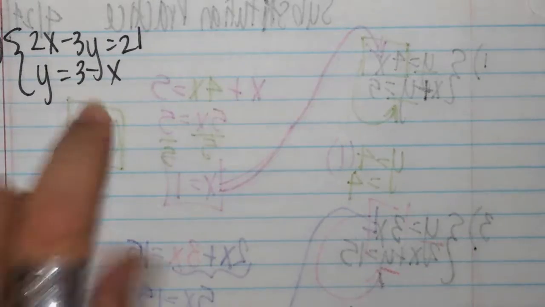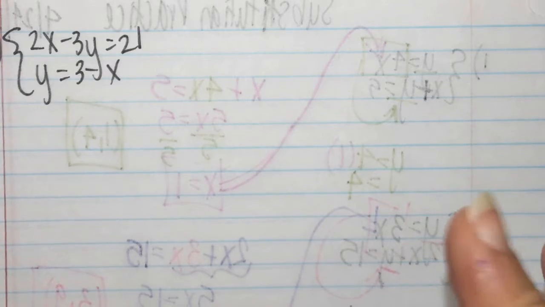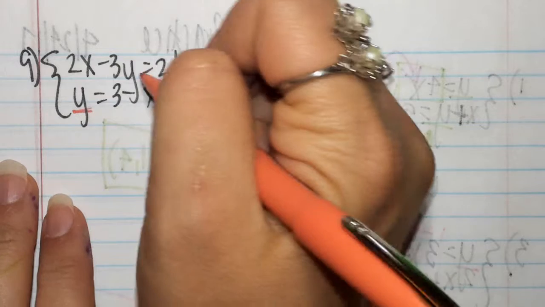Because our y that we're looking for is on bottom. Is that what you mean by upside down? Okay. And also we have a number in front of y.